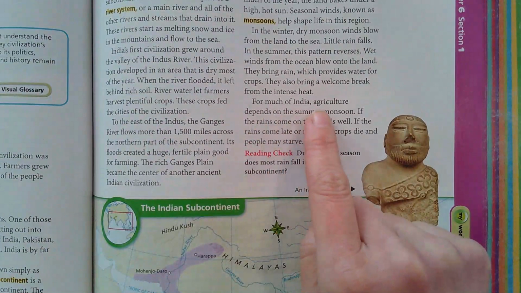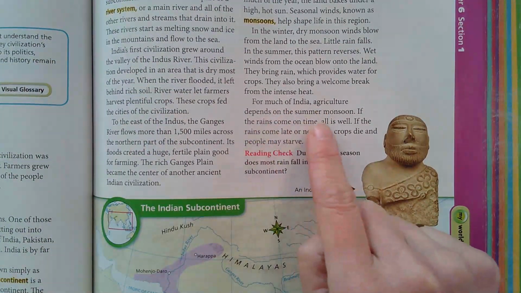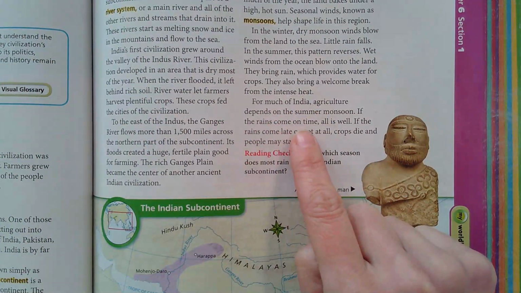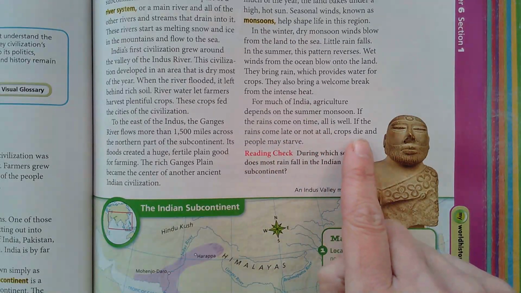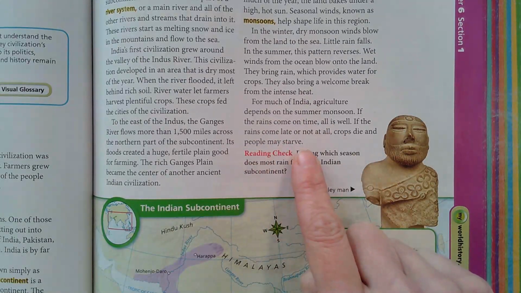For much of India, agriculture depends on the summer monsoon. If the rains come on time, all is well. If the rains come late or not at all, crops die and people may starve.